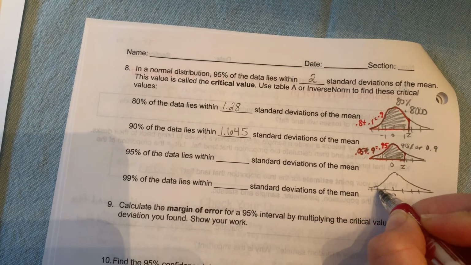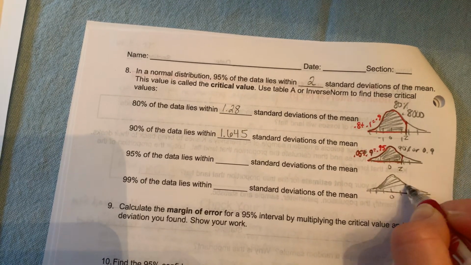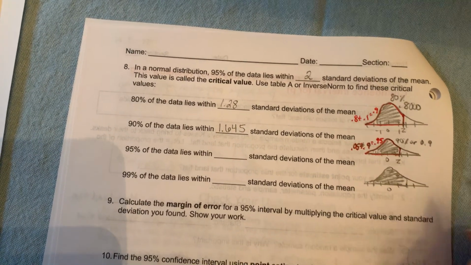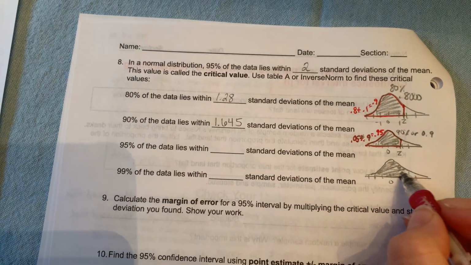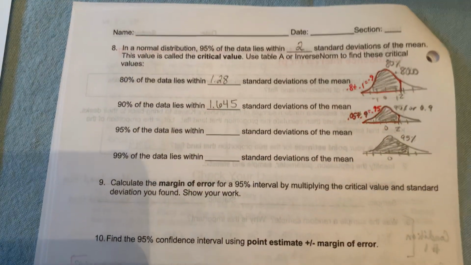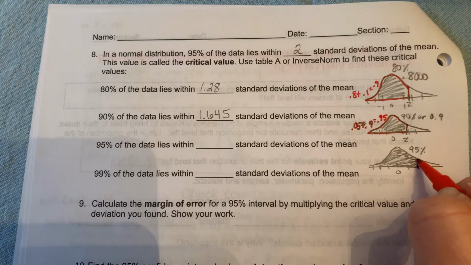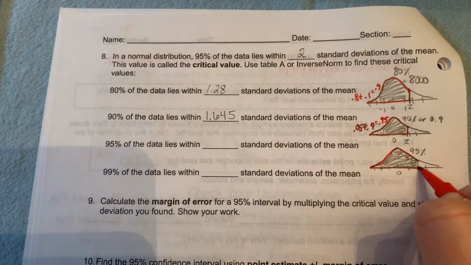Now 95%, I thought, was 2 to 2, right? I thought that's what it says for my 68, 95, 99.7 rule. Ooh, my curve was definitely not very symmetric there. That's all right. Okay, so again, it's not just 95%, it's the 95% plus that little left tail area.